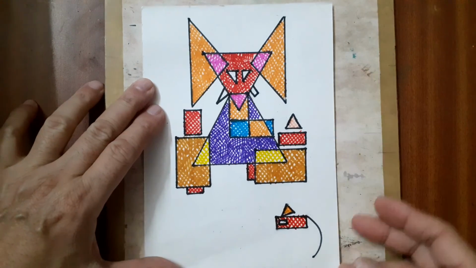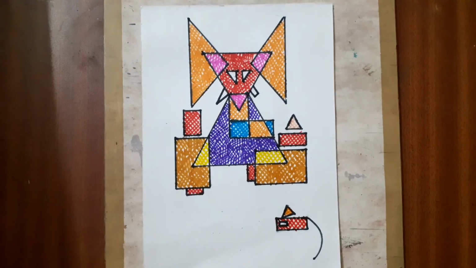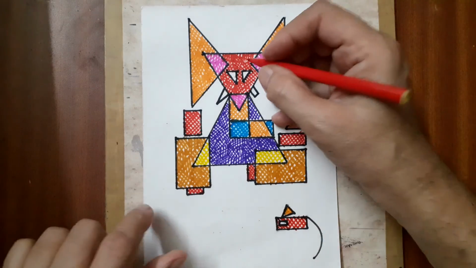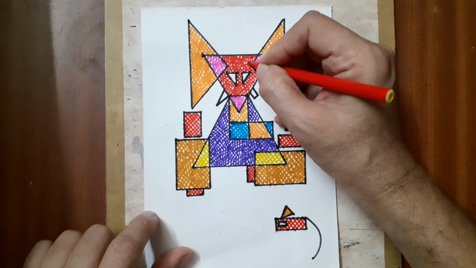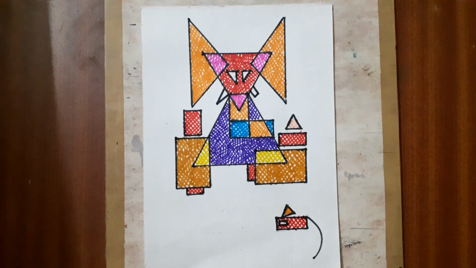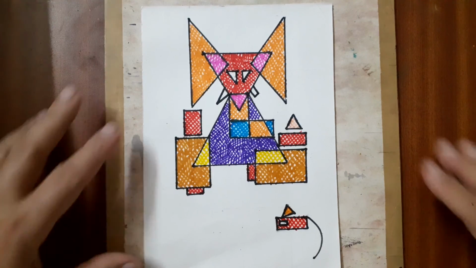So in this way I have made a very beautiful colorful Ganesha using only triangles and rectangles and coloring them with the sketch pen.